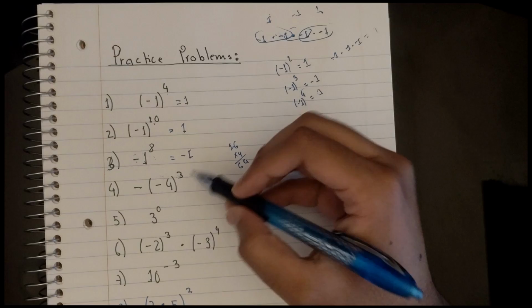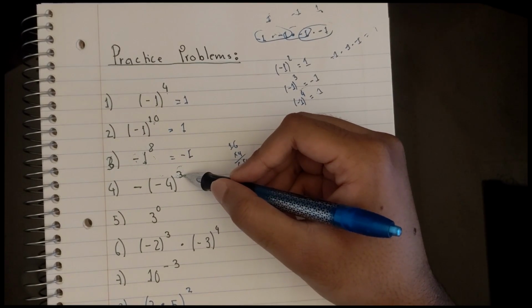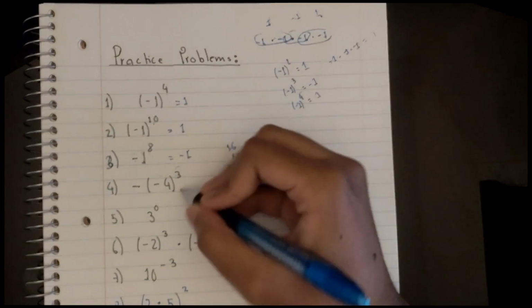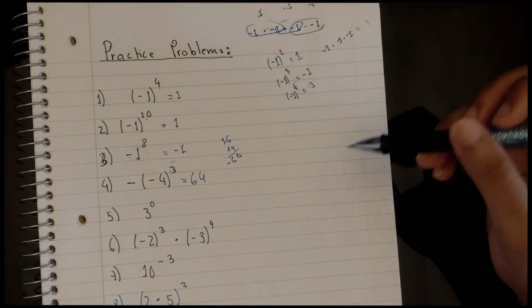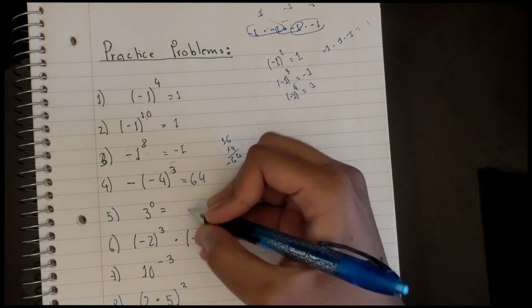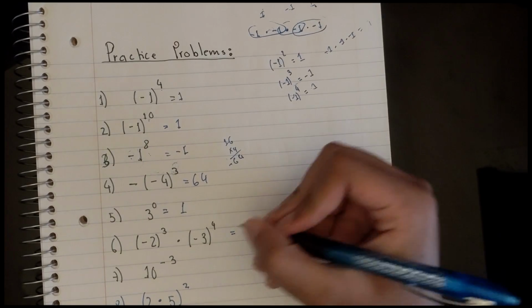So, and this is an odd number, so it's going to be negative, and negative times negative, it's a positive. Okay, let's move on to number 5 here. So anything to the power of 0 is 1, so yeah, we remembered that. And let's do this one.